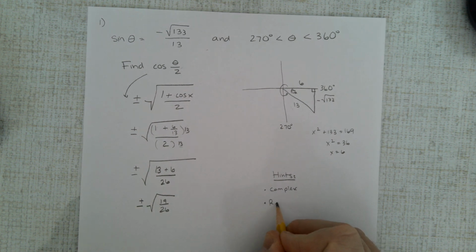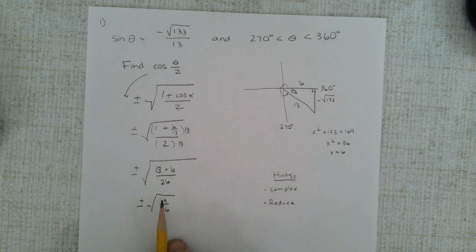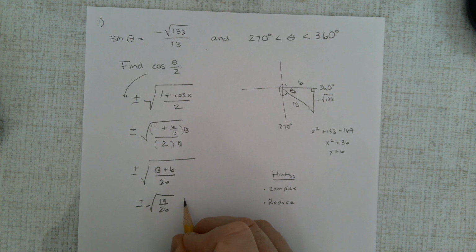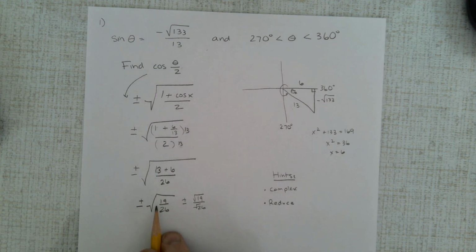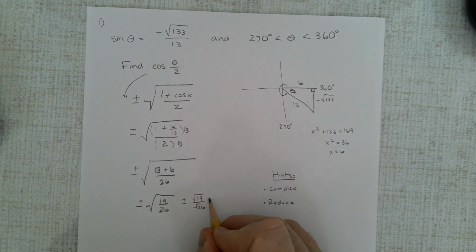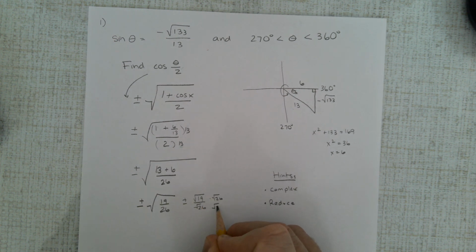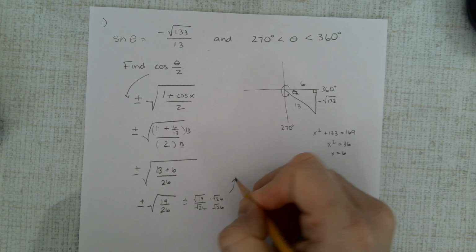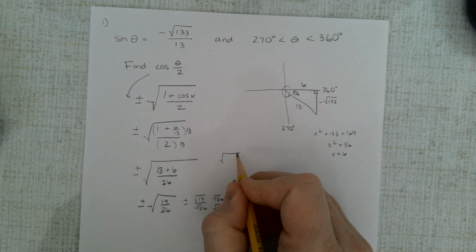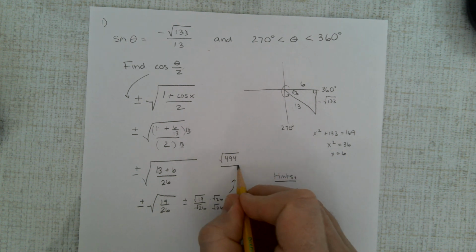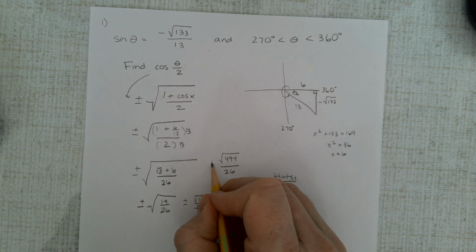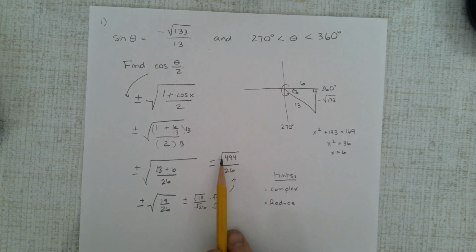Hint number 2, reduce fractions if you can. We have a fraction. Can we reduce this? Not in this case. Alright, so let's go ahead and simplify this. Plus or minus root 19 over root 26. Don't want roots in the denominators. Multiply by root 26 over root 26. And it comes out to be the square root of 494 over 26. And we have to pick at this point, is it positive or negative?